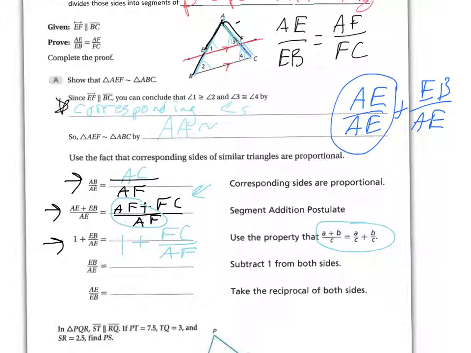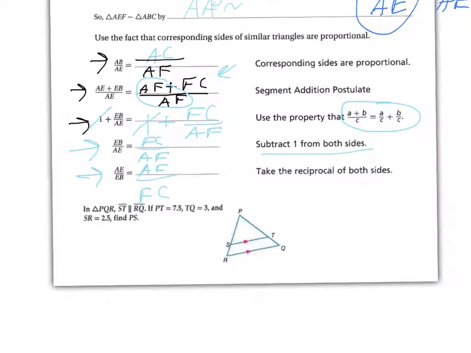Now, you'll notice that they got rid of the 1s. So if I subtract the 1s, we're left with FC over AF. And we can do that because of the subtraction property. And then we take the reciprocal of both sides. Now they're flipped, so we can say AE over EB equals AF over FC. And we can see that that is exactly what we were talking about. So like I said, not anything that you have to memorize. That's just a proof showing you why we come to that conclusion.